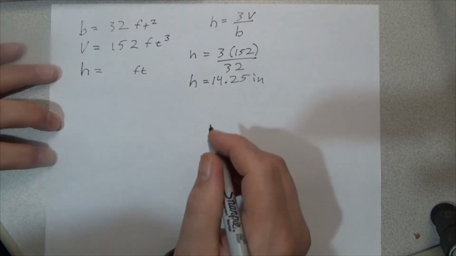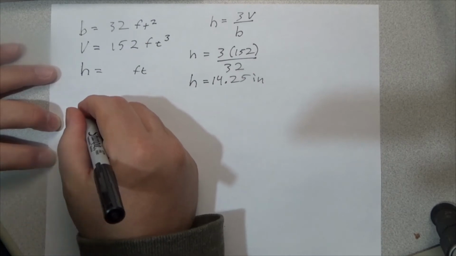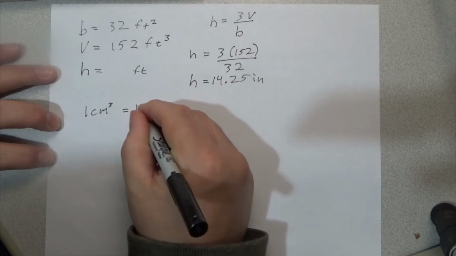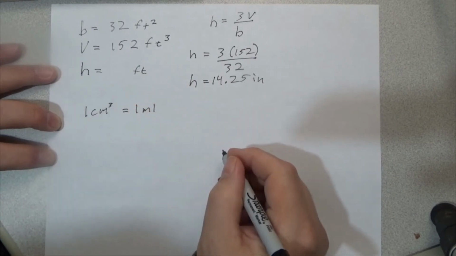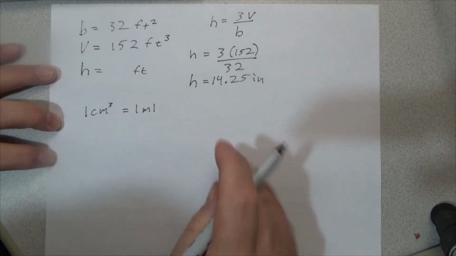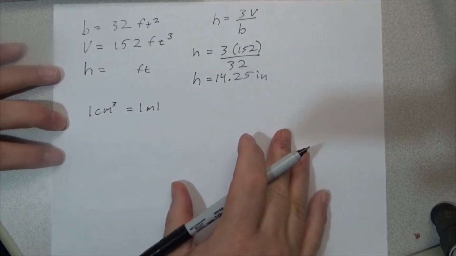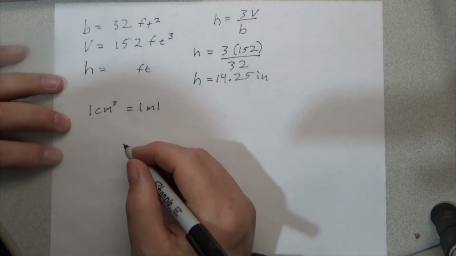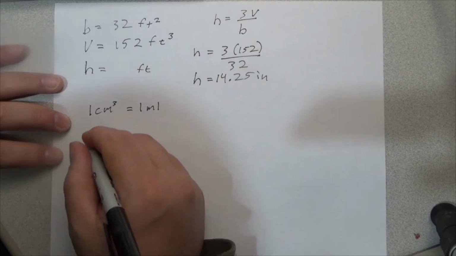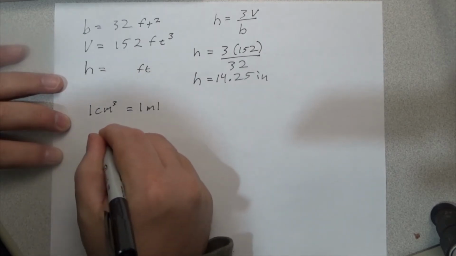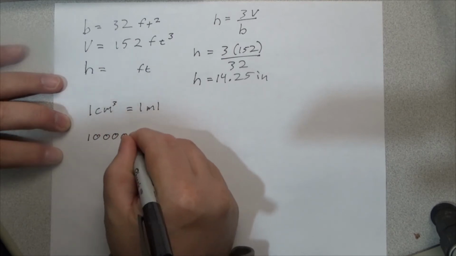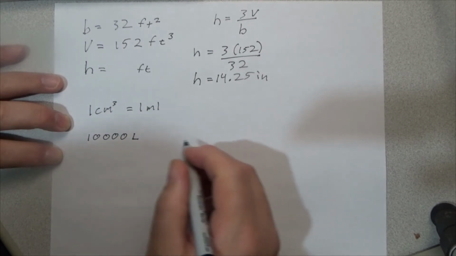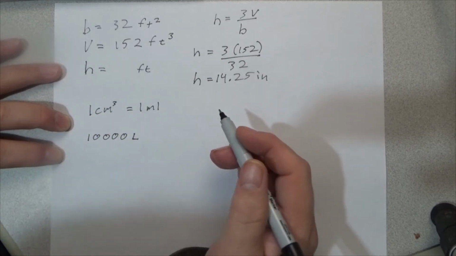Well, remember from the last lesson, 1 centimeter cubed is equal to 1 milliliter. All right, that's just what it is. 1 cubic centimeter is 1 milliliter. Used completely interchangeably. Now, 10,000 liters, and I want to change that into milliliters, which would be cubic centimeters.